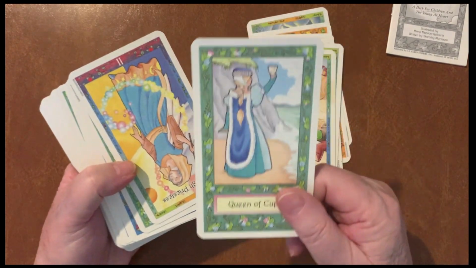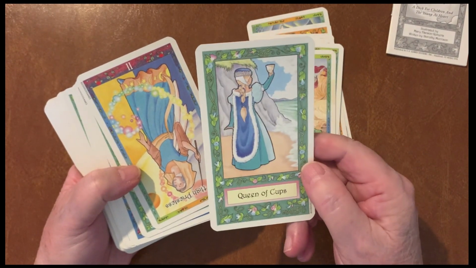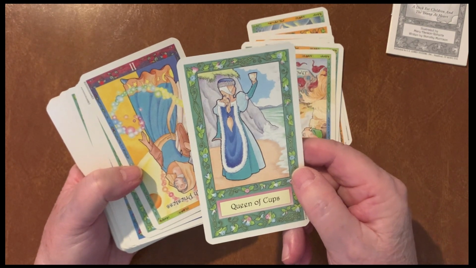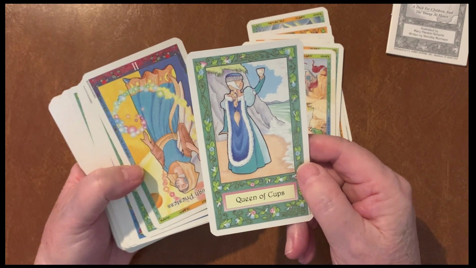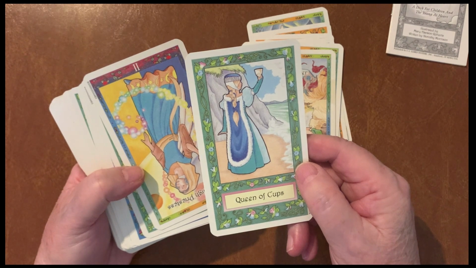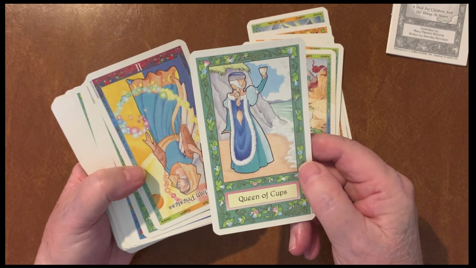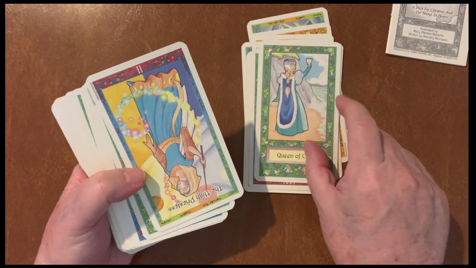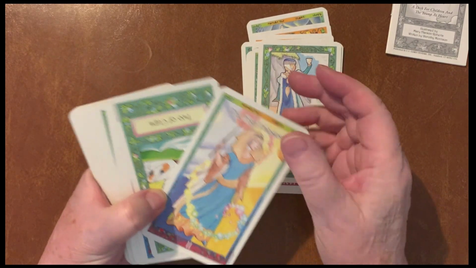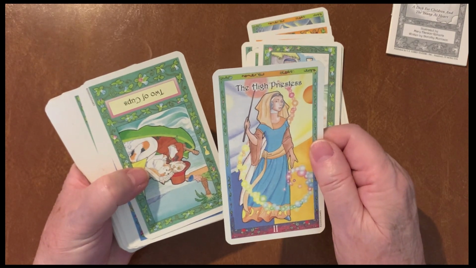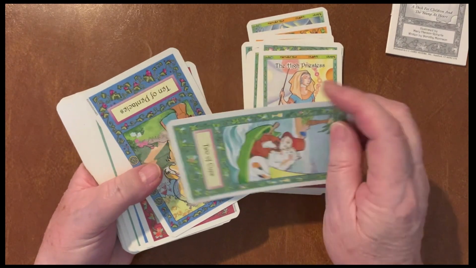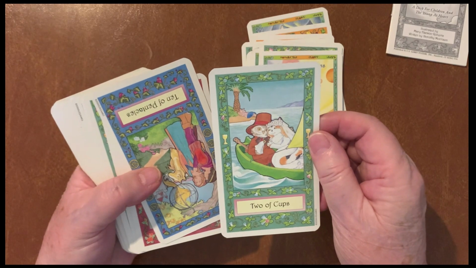And then some of them don't have actual stories attached to them, but you can kind of feel like maybe this is Queen Guinevere, and Arthur has just sailed off on a mission and she's toasting his departure. We have a fairy godmother here as the High Priestess. The Owl and the Pussycat is the Two of Cups.